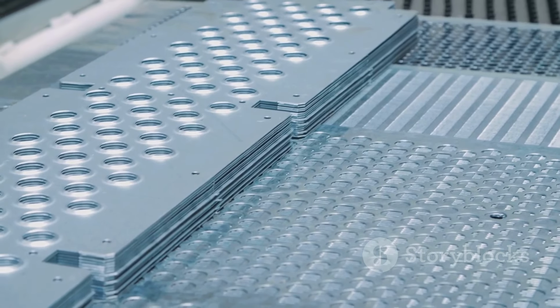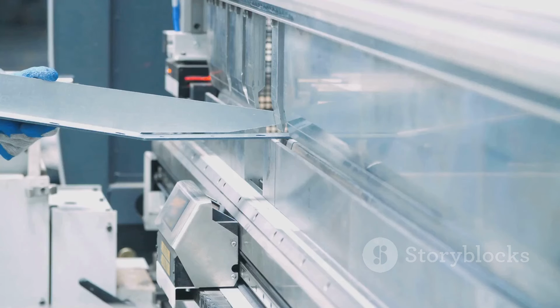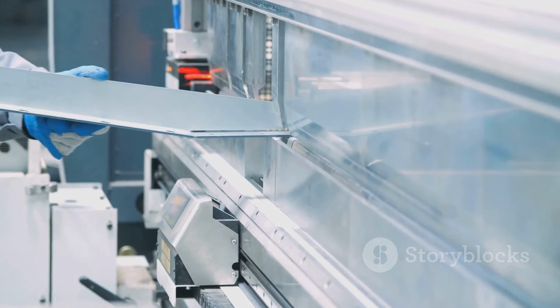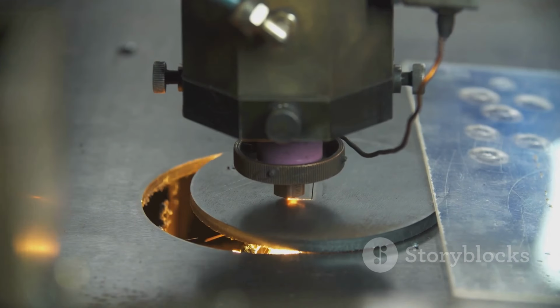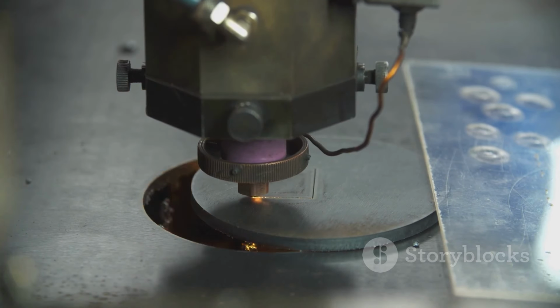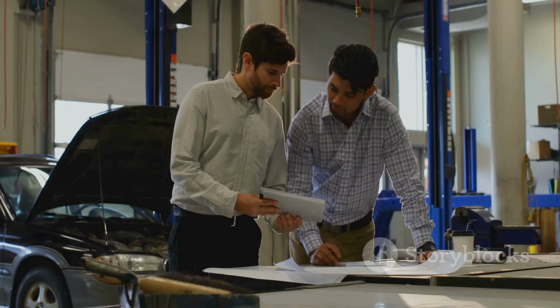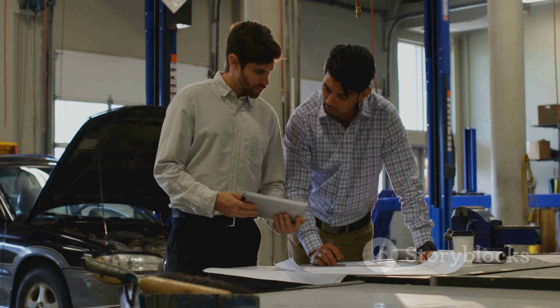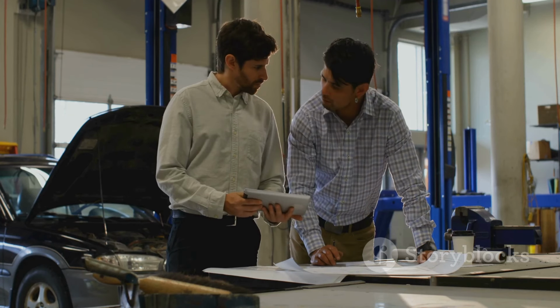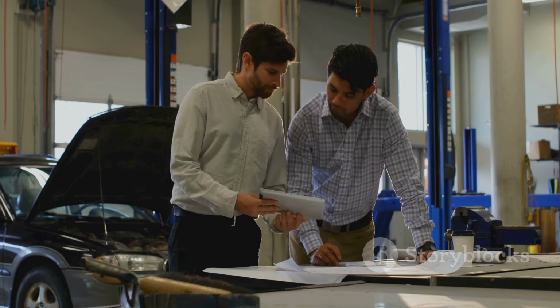Pay attention to material thickness and type. Different materials have different bending characteristics. Use relief cuts strategically, especially at corners where multiple bends intersect. Embrace the iterative design process, learn from your mistakes, and never stop pushing the boundaries of what's possible with sheet metal.